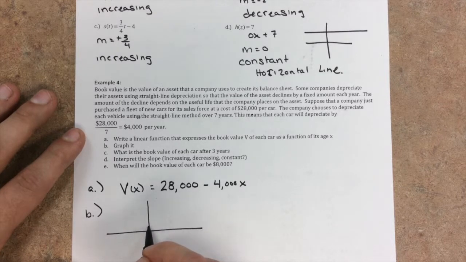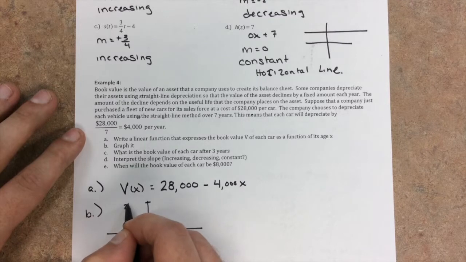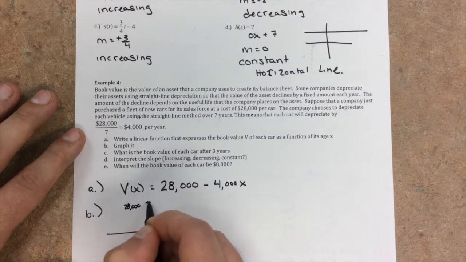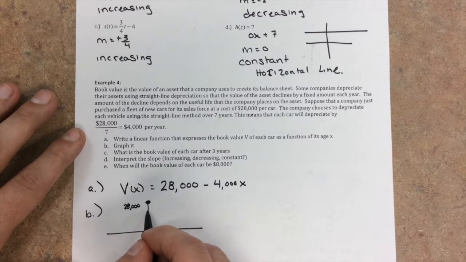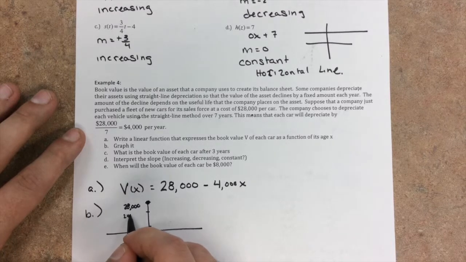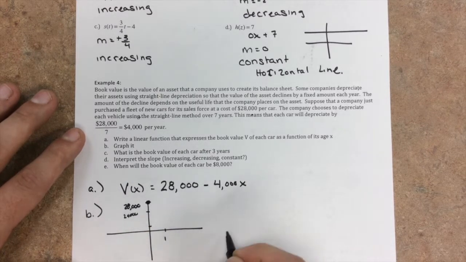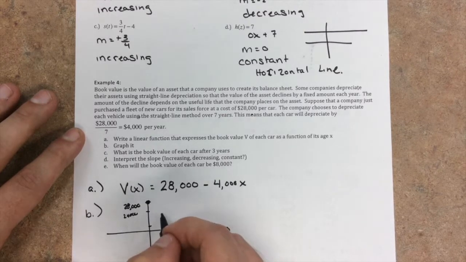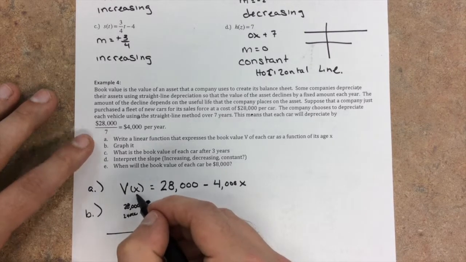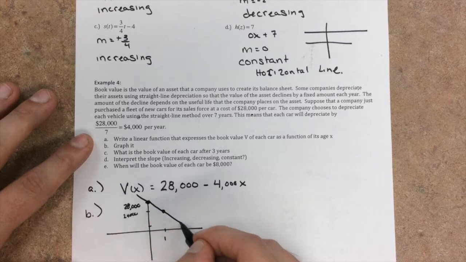So B says graph it. So I would go up, let's say this is 28,000, and my slope is, this is years, this is dollars. So my slope is negative 4,000. So my graph would look something like this.